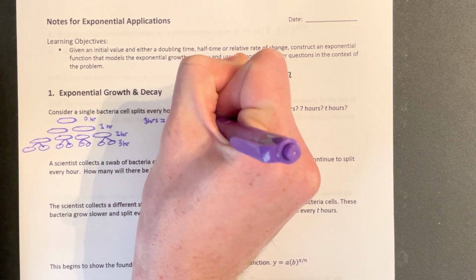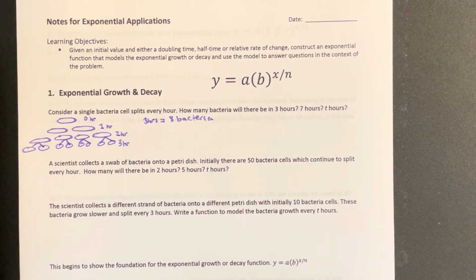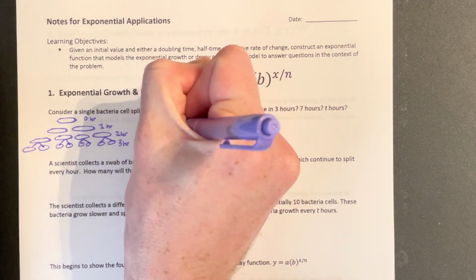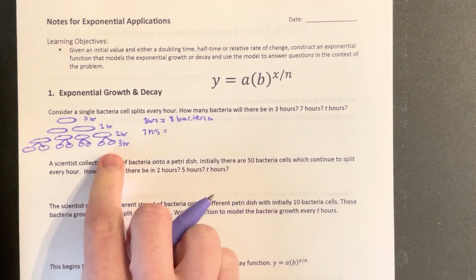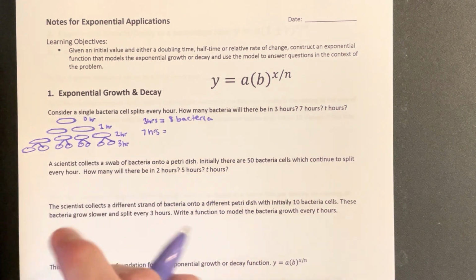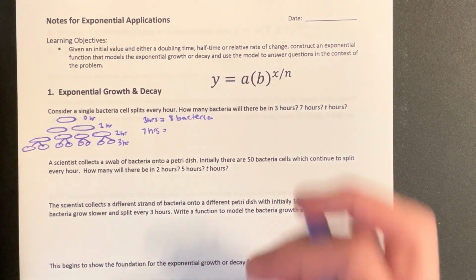Eight bacteria. All right, if we had 7 hours, if I continued that process, we'd want to think about how is that going to keep going and going and going? Well, maybe we make a table to make it a little bit easier.